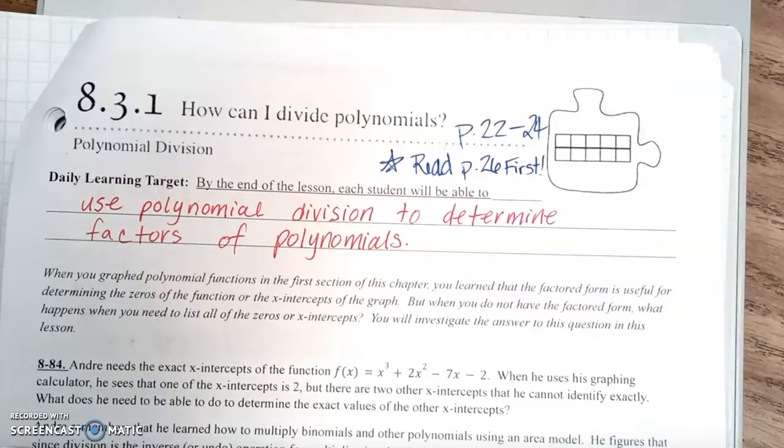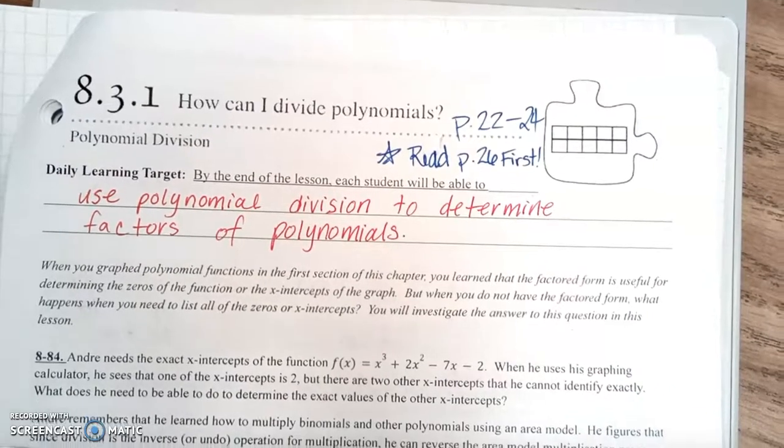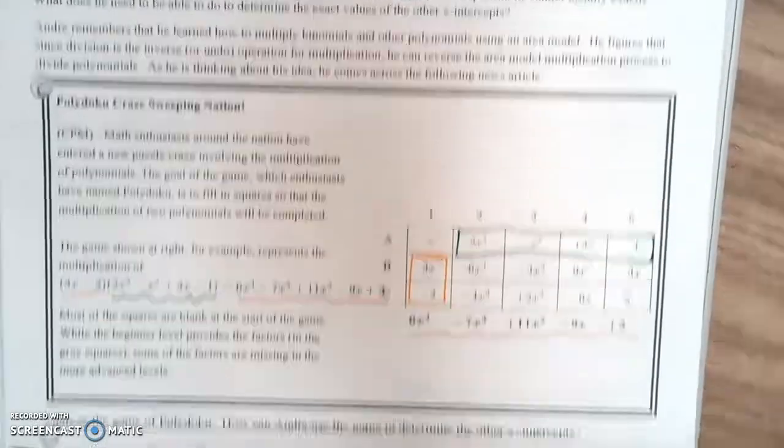Andre remembers what he learned, how to multiply binomials and polynomials using an area model. He figures that since division is the inverse, or the undo operation, for multiplication, he can reverse the area model multiplication process to divide polynomials. As he is thinking about this idea, he comes across the following news article.